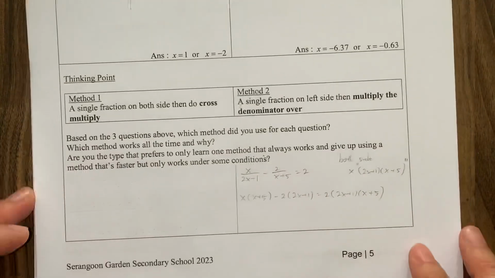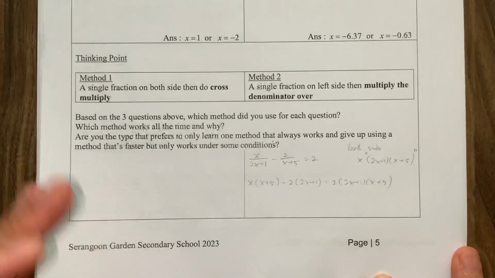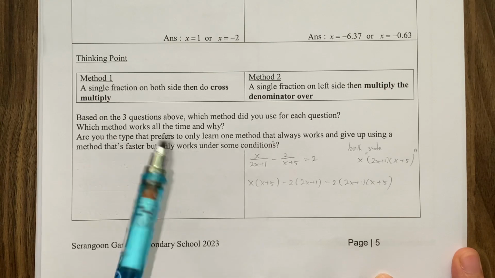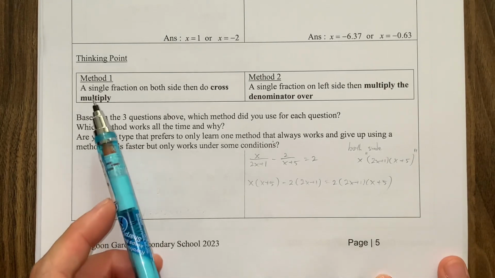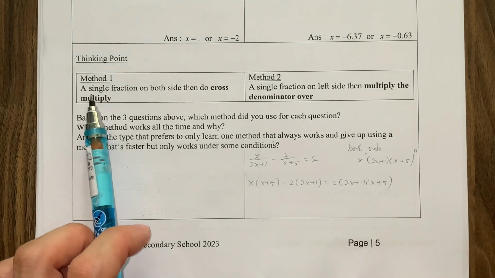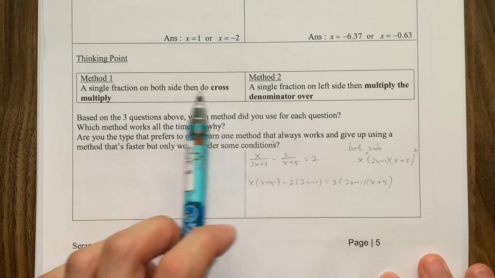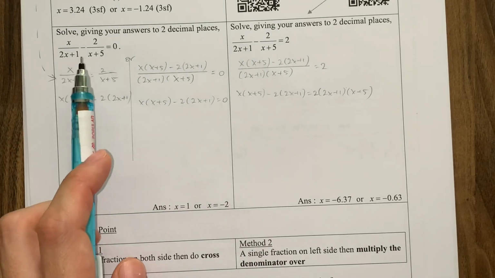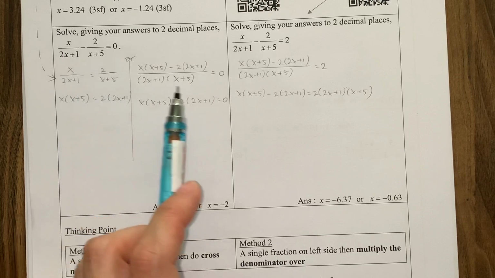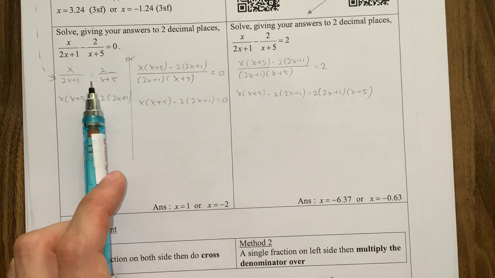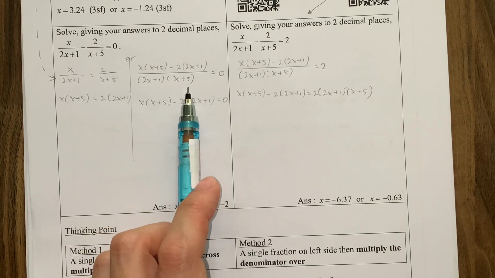Before we move on, I want to talk about some general philosophy. There are a few ways of doing things. If you look at method 1 and method 2, these are the two general methods to solve a fractional algebra. Let's read this. A single fraction on both sides, then cross multiply. In this case, using this as an example, you can do this. Clearly this is easier, but this won't always be doable, but the other will be more stable.